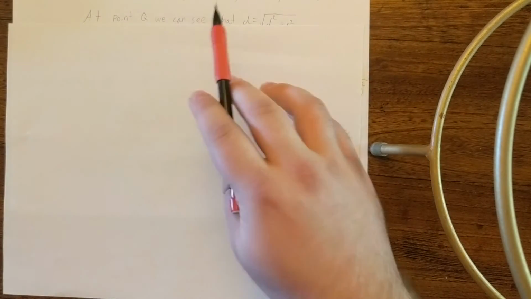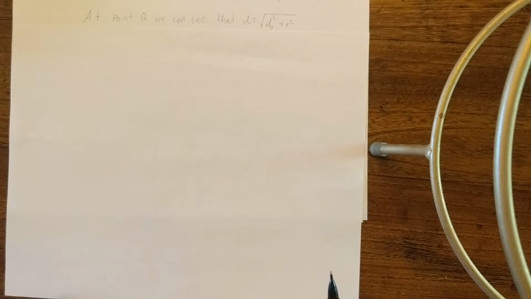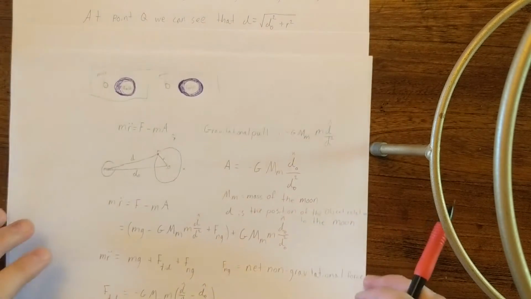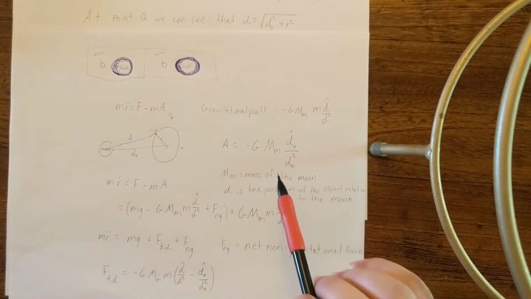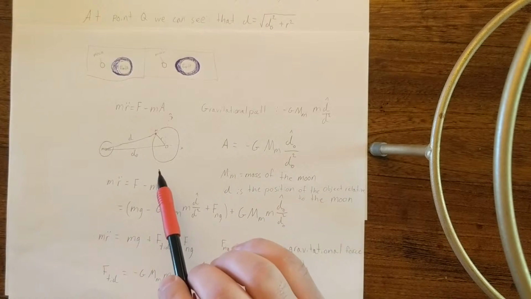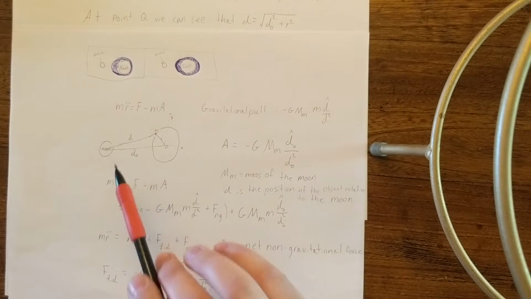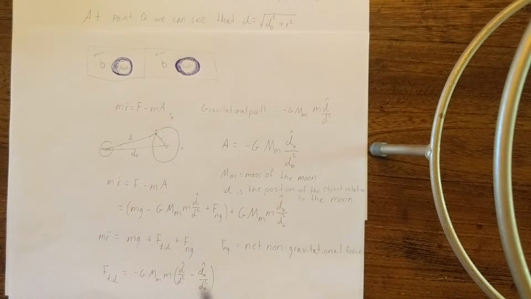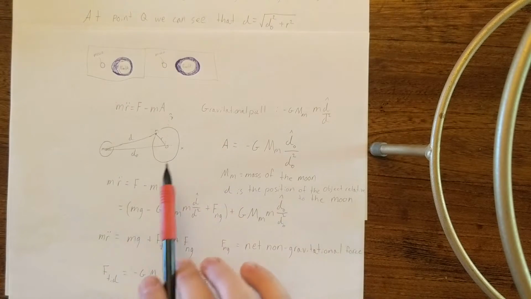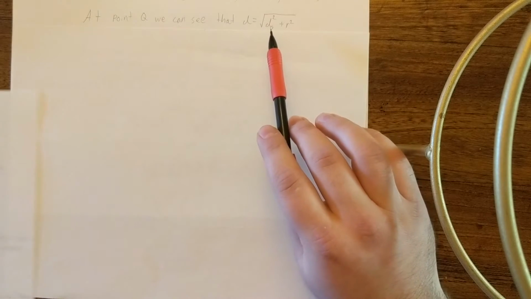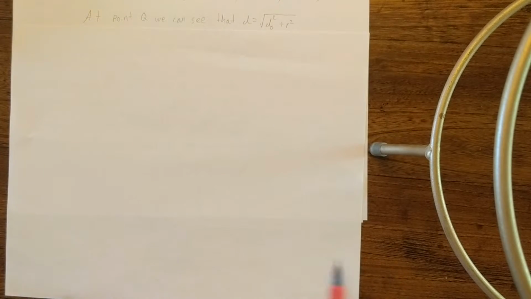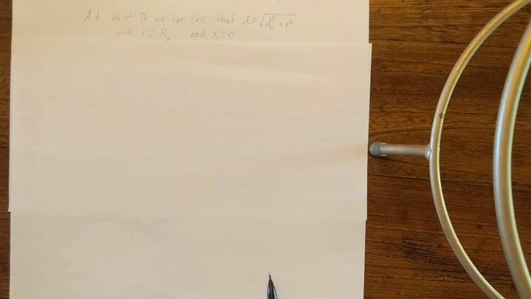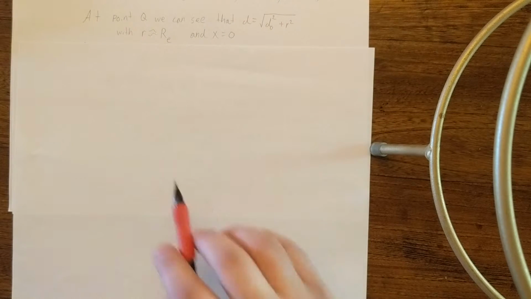So now we need to find U_Q and U_P for the tidal forces. At point Q, bring up our drawing again, we can see that d is actually just the vector with d naught and R. The magnitude of that is simply the square root of d naught squared plus R squared. And we know that R is actually just the radius of Earth, so we can just write that there.